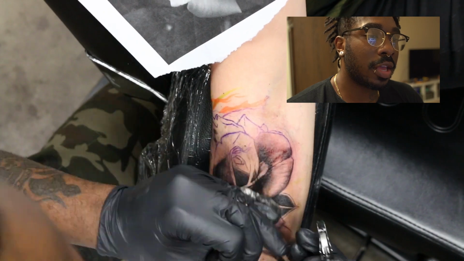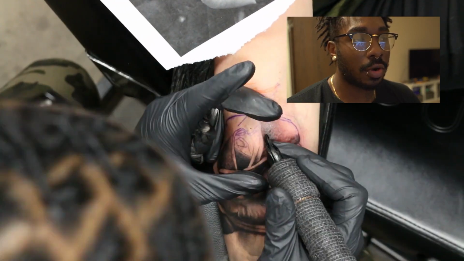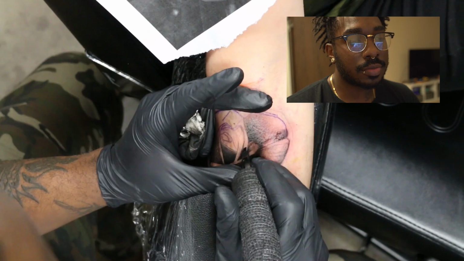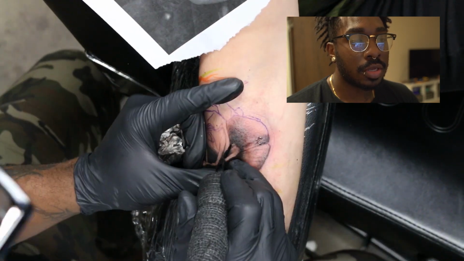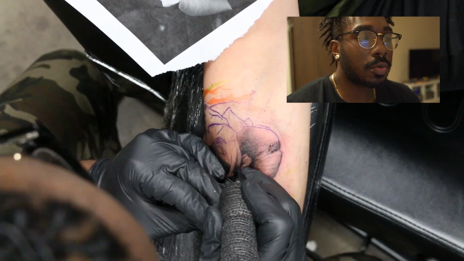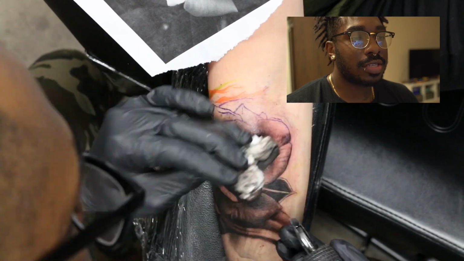I really feel like that's something that a lot of people skip or try to take a shortcut on as far as tattooing roses. I feel like that's a really important part of the rose. If you don't do the center of the rose, then what's the whole point? What's the point of tattooing a realistic rose if you simplify the center?